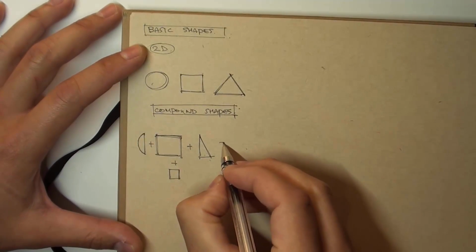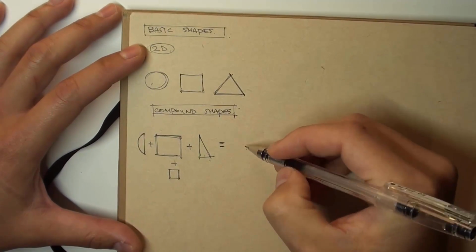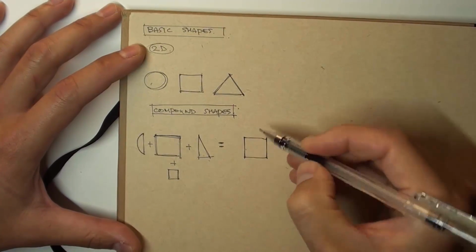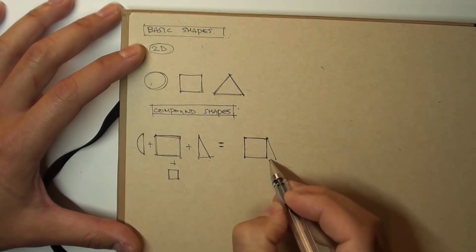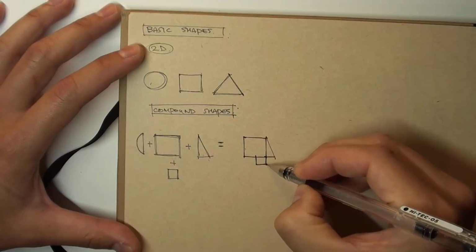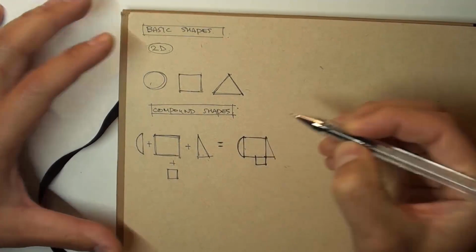So what happens here is that we'll get this sort of compound shape right here.